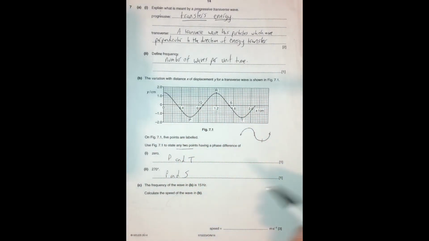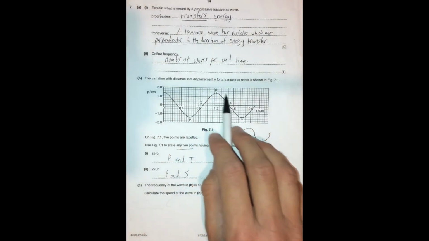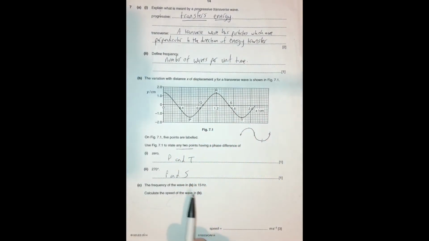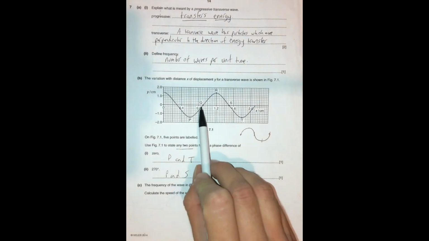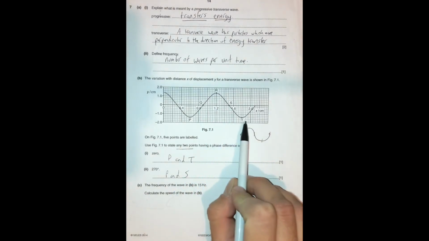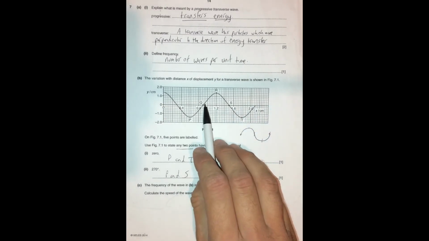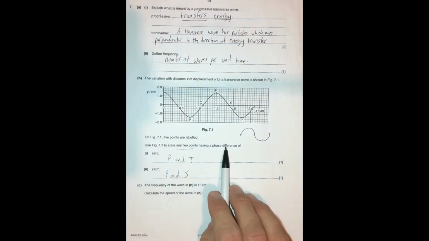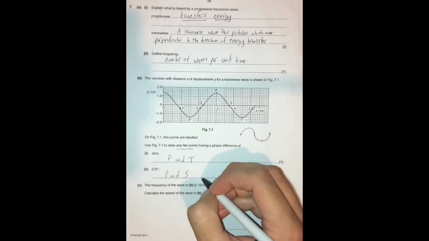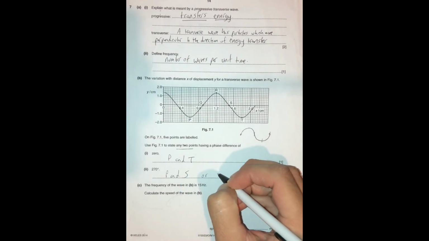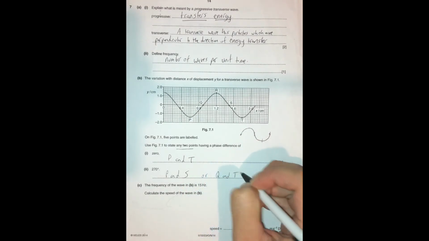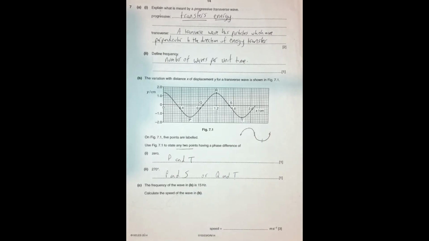And so all of those multiples of 0, 360, and so on. Likewise, we could have said that points Q and T are another acceptable answer, because Q and T also have that phase difference of 270 degrees. Either one would be acceptable.